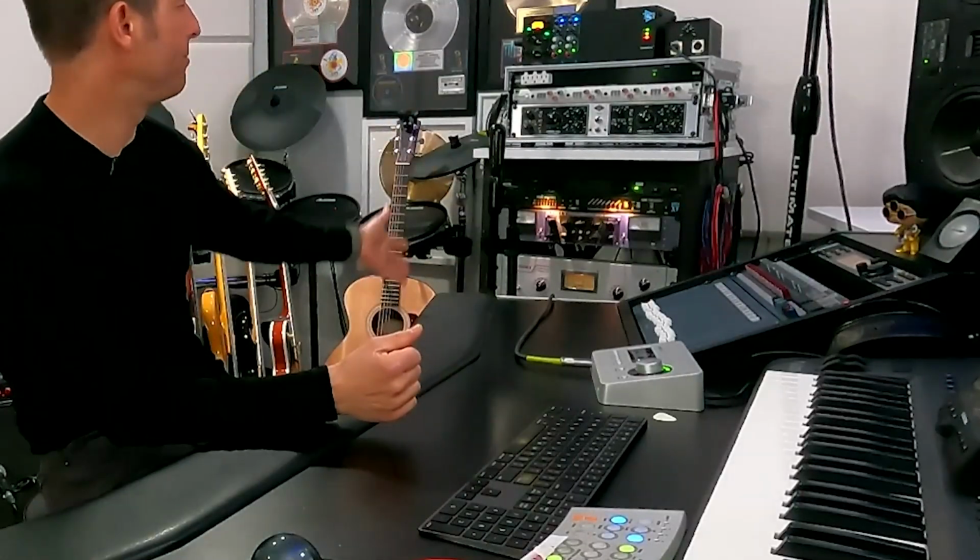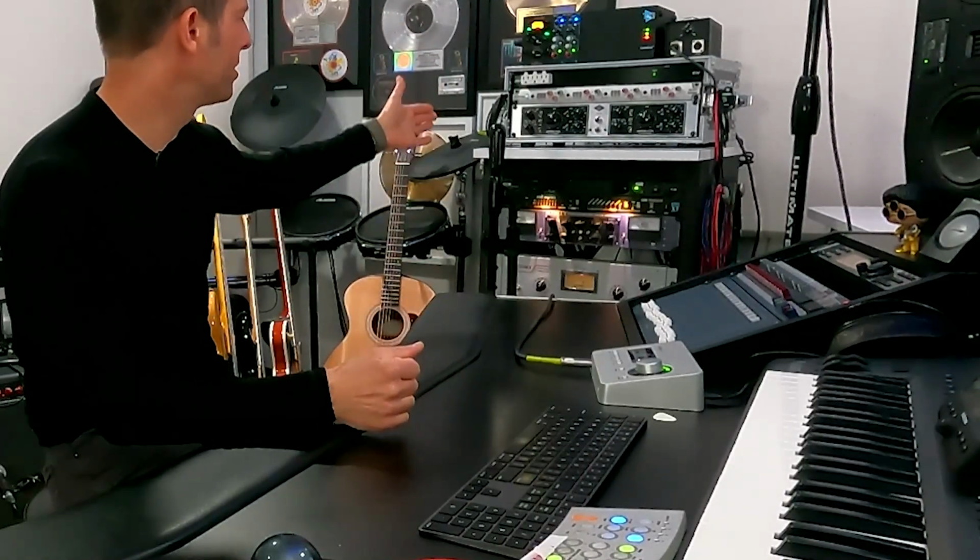Before plugins and computers, signal processors were those analog pieces of equipment like I have over here in my rack. Various compressors and EQs and things like that. Those are also signal processors. But since now we're dealing with modern recording using a DAW, we're mainly going to focus on the DSP of plugins.